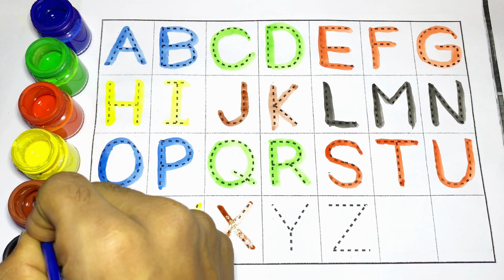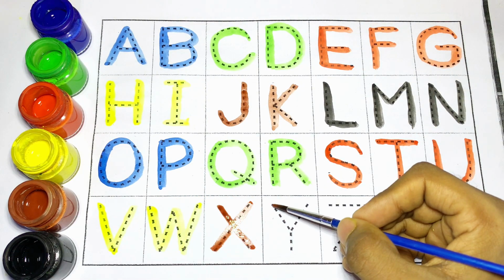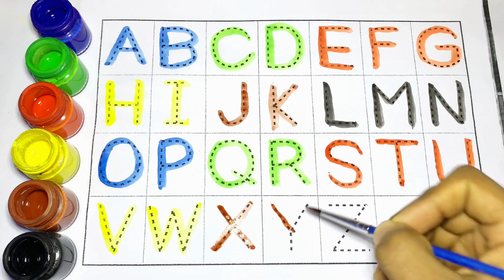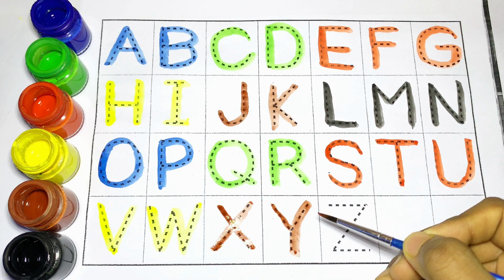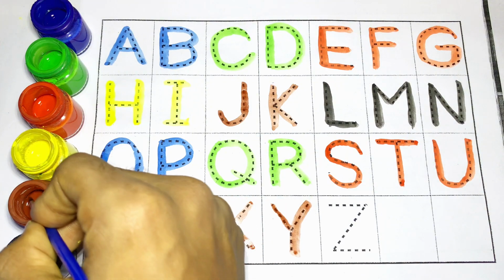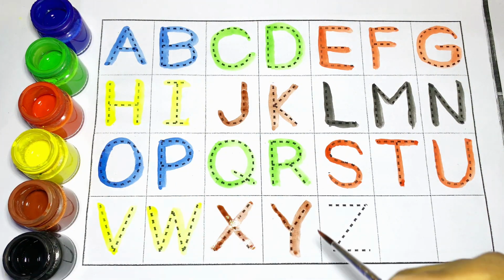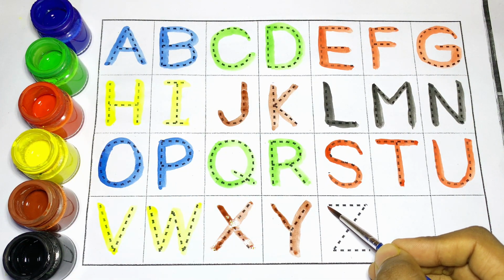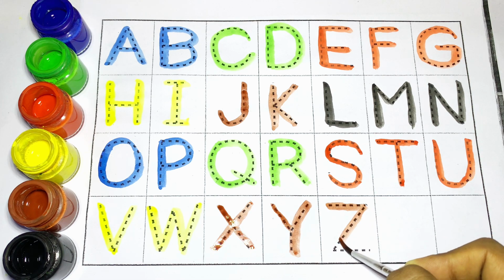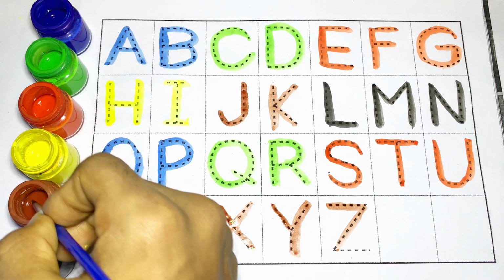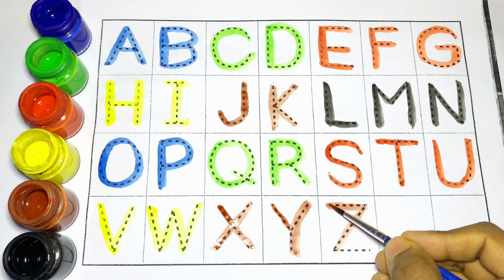Kids, again use brown color and draw Y. Y for yak. Kids, now draw Z. Z for zebra. And again use brown color. The alphabets of Z.